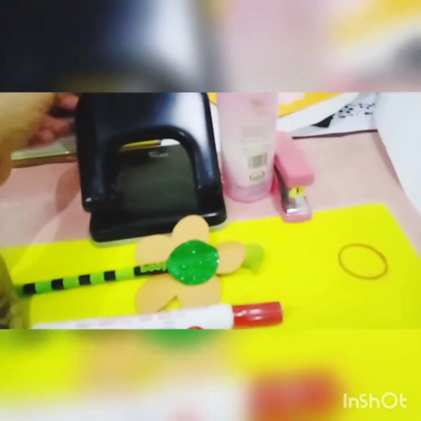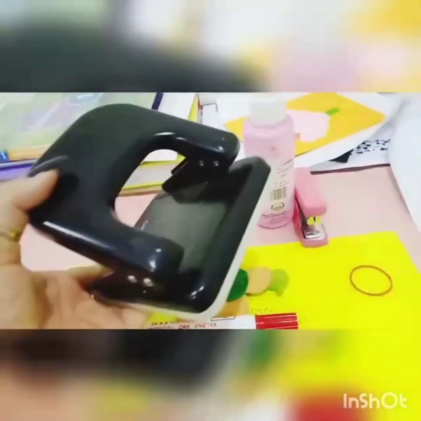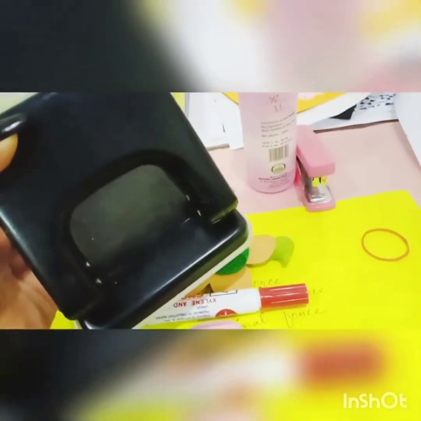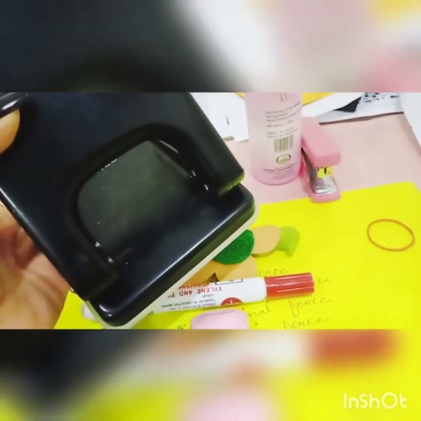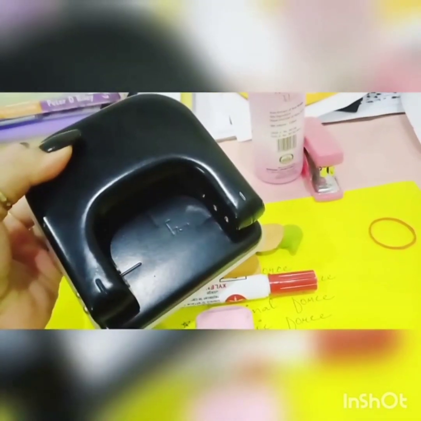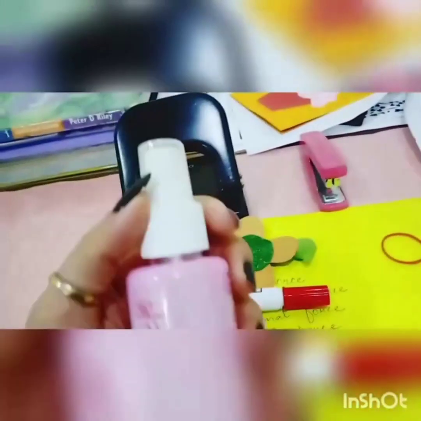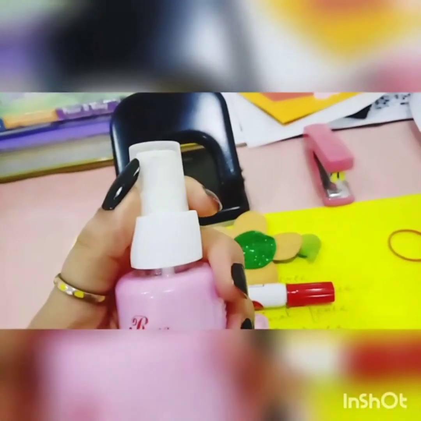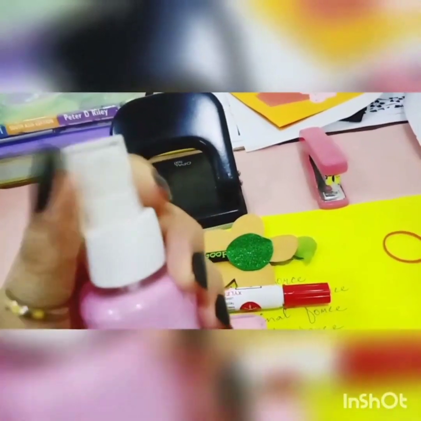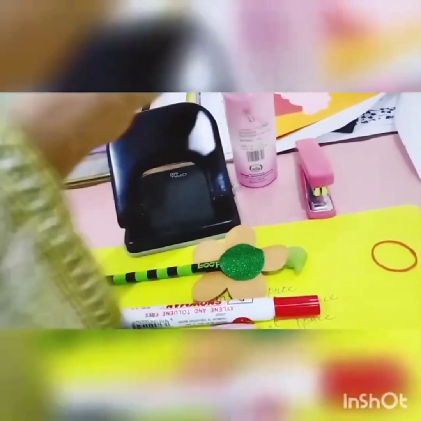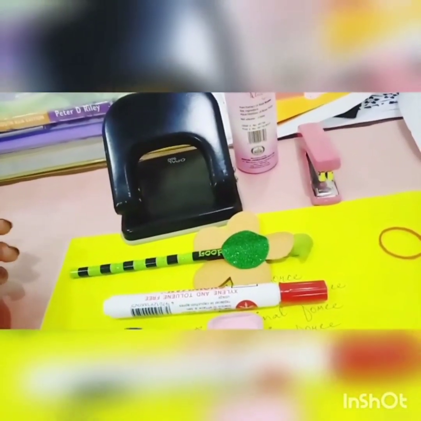This punch hole machine is also an example of push and pull. For example, now I'm pushing it and then pulling it. And this spray bottle is also an example of pushing force. We can push it. So these are a few examples for push and pull.